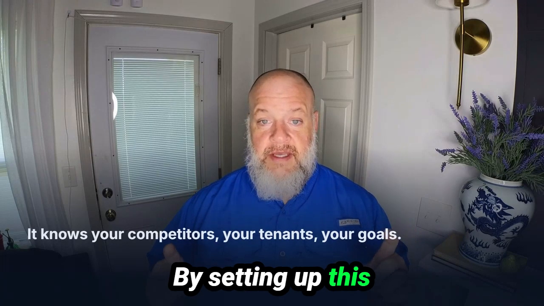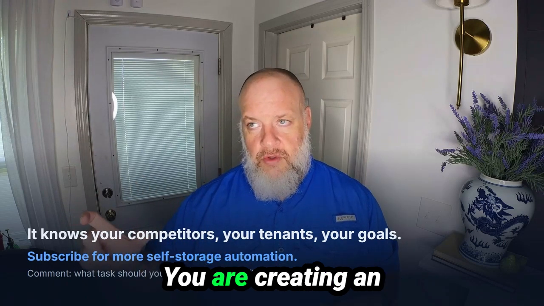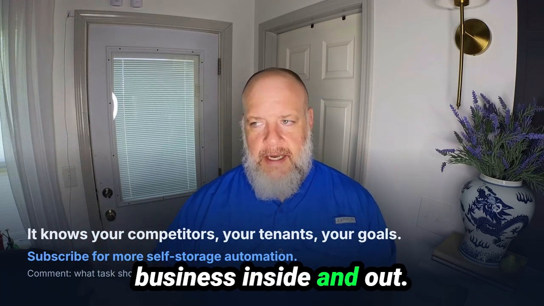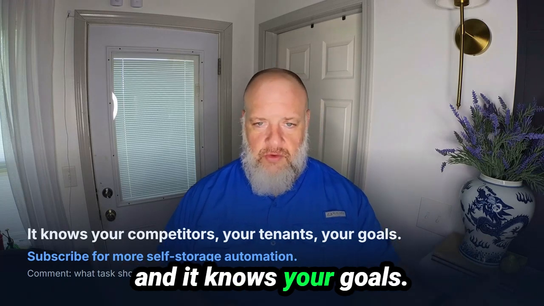By setting up this AI digital brain, you aren't just storing files. You are creating an autonomous assistant that knows your self-storage business inside and out. It knows your competitors, it knows your tenants, and it knows your goals.